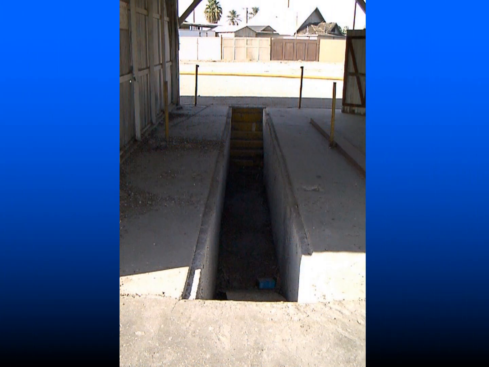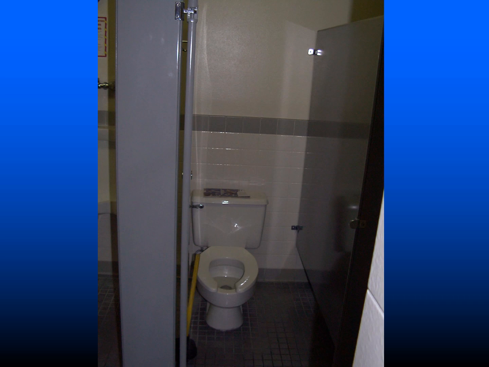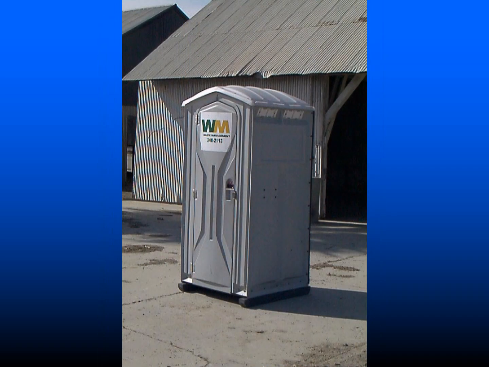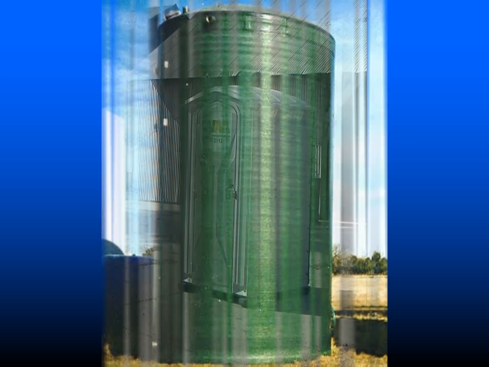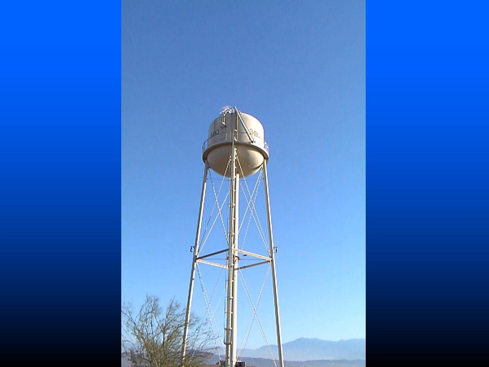How about this trench? Does this meet the definition of a confined space? How about the restroom inside Station 43? Does it meet the definition of a confined space? What about this portable restroom? Does it meet the definition of a confined space according to OSHA? How about this, if a maintenance worker had to get inside to perform maintenance? Or inside this water tower?